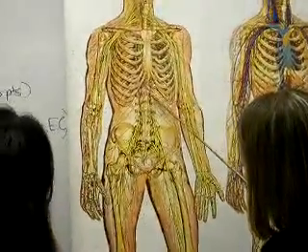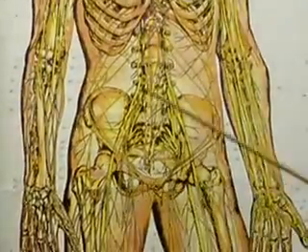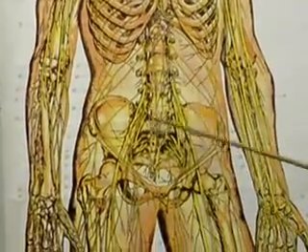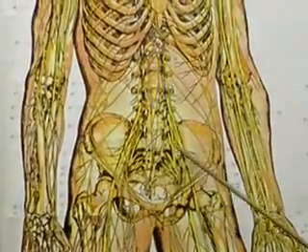Tied to the trunk. Notice that they're like chains, and they have big bulbous regions. What would that be? These are the sympathetic ganglia, and they're part of the sympathetic trunk.